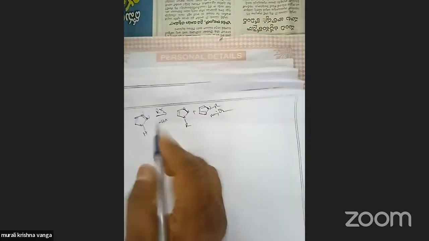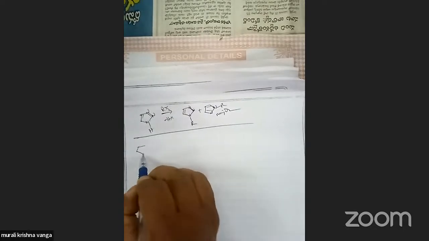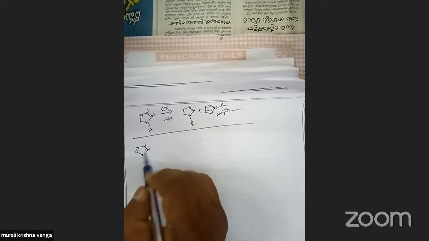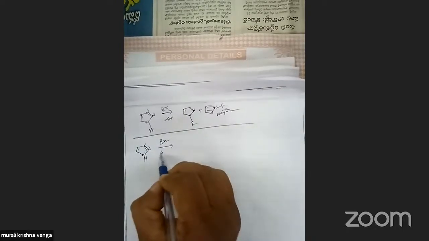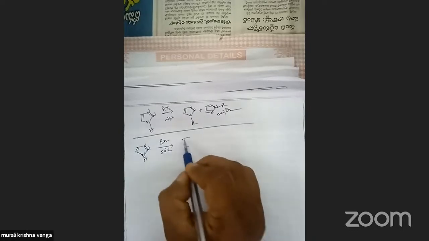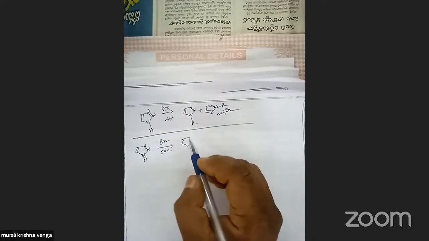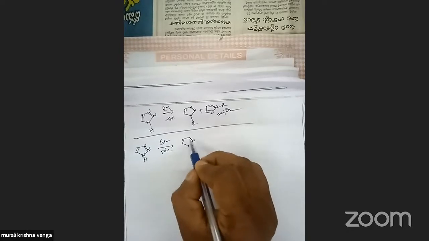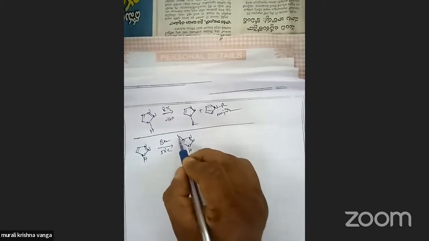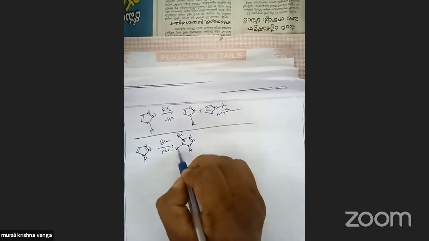Next, halogenation. Halogenation occurs readily when these triazoles react with bromine at 50 degrees. Bromination takes place at the 4th and 5th positions.